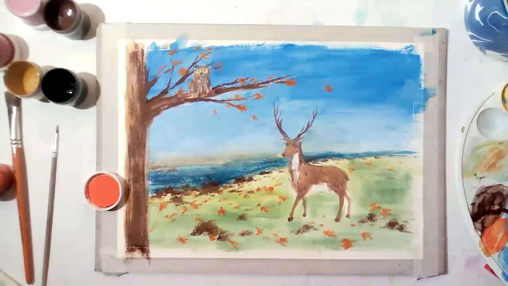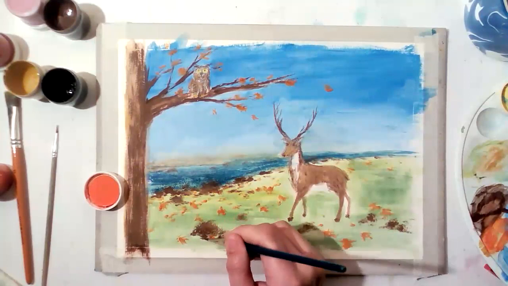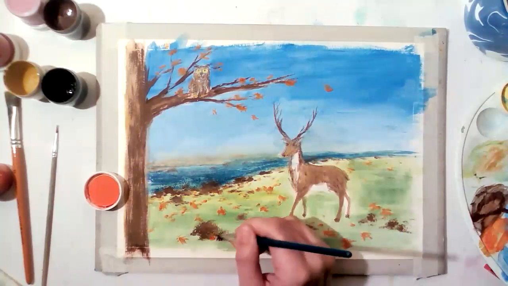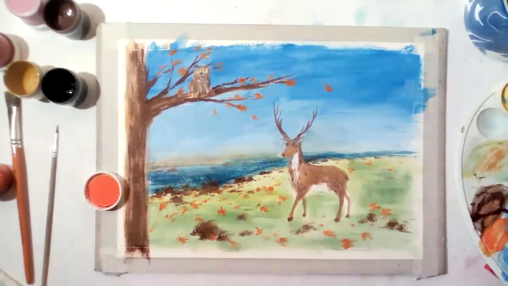I'm thinking about adding a tree at the side, but I still have to add my leaves and my owl. I'm gonna add the eyes afterward, with pen, because I couldn't seem to get the thin parts good enough on the eyes. So now it's just like a lump on a tree.